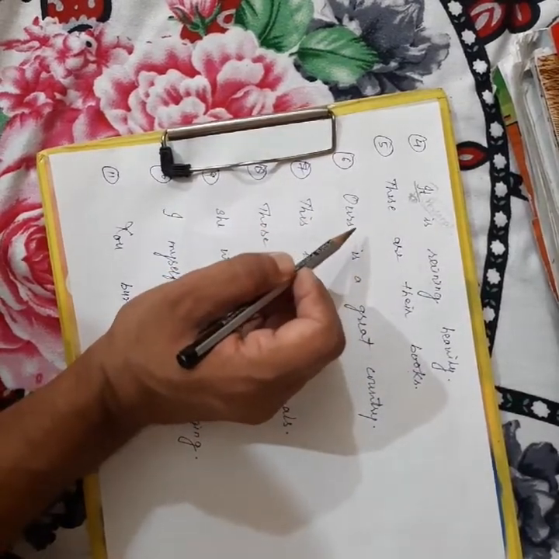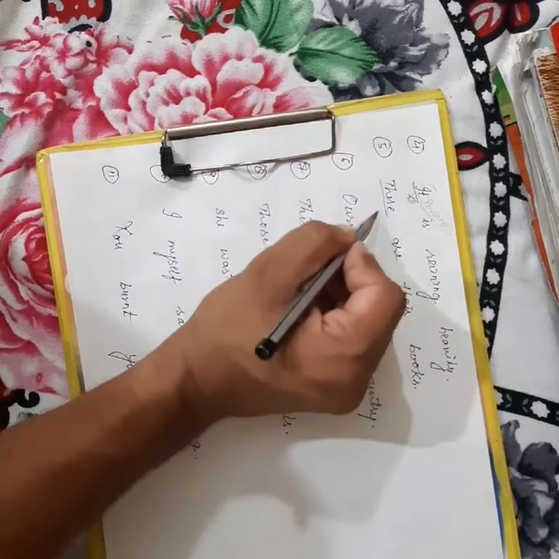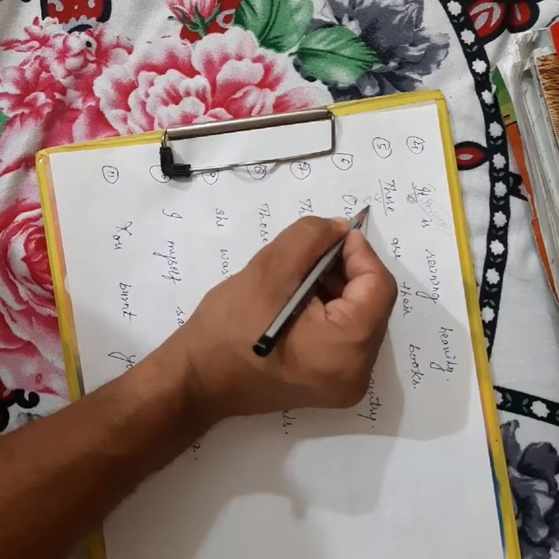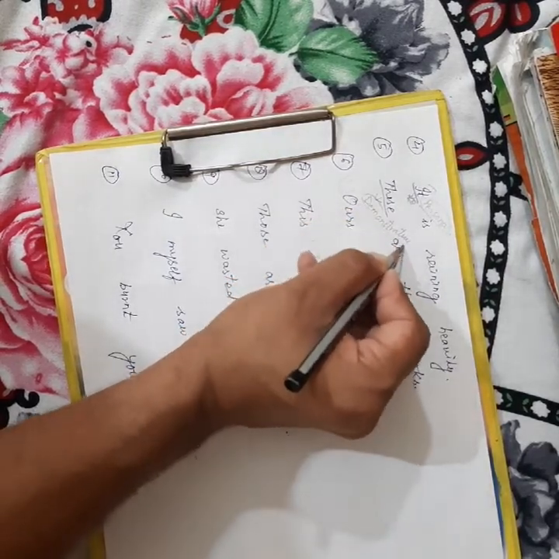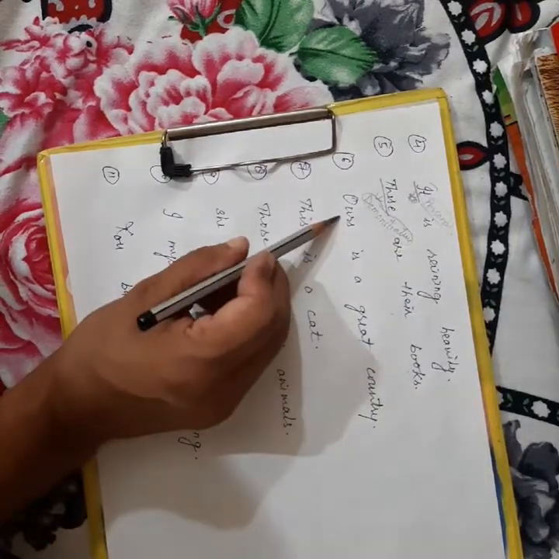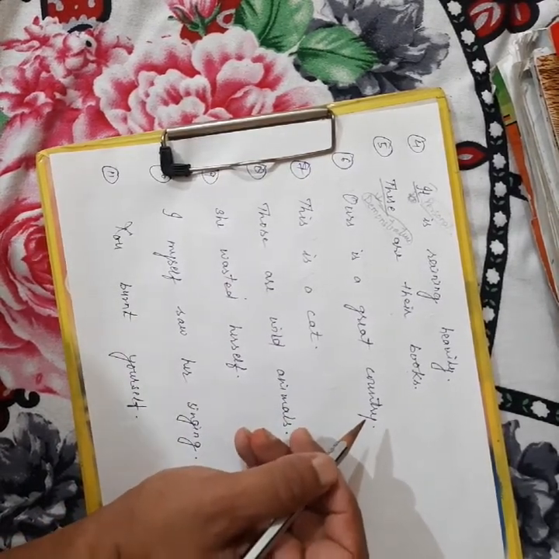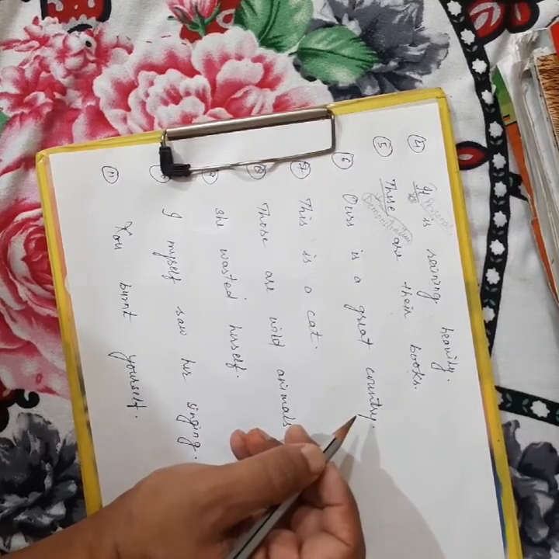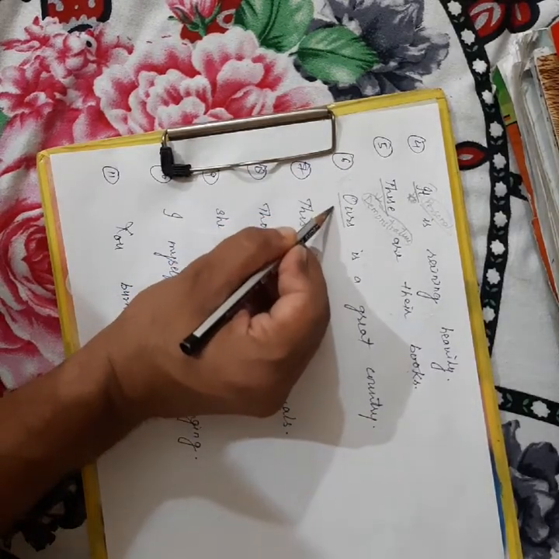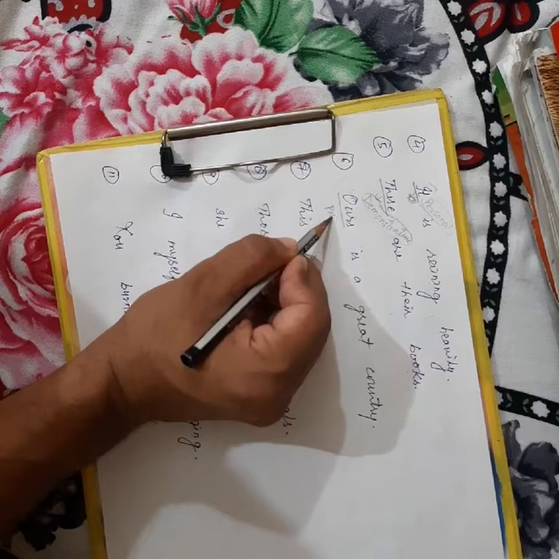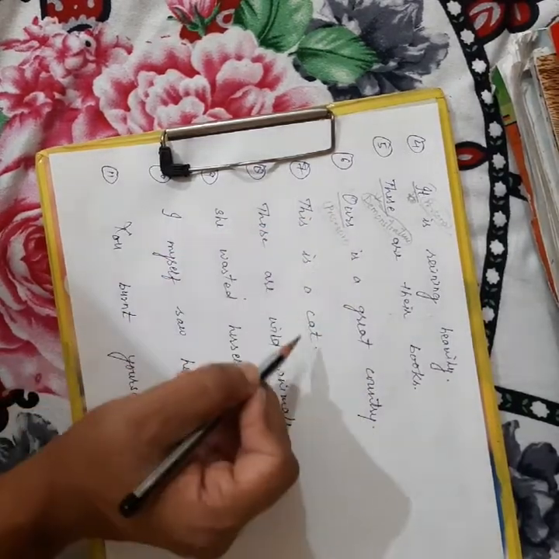Next: these are their books. Find out the pronoun. These is your pronoun, and what kind? It is your demonstrative, because these is used here as a demonstrative pronoun, right? Next: ours is a great country. Find out the pronoun first, underline and state its kind. Try yourself. Ours. Yes, ours is your pronoun. And what kind? It is your possessive pronoun.